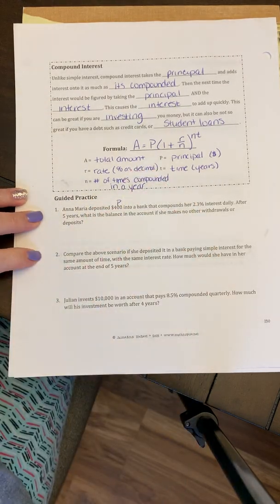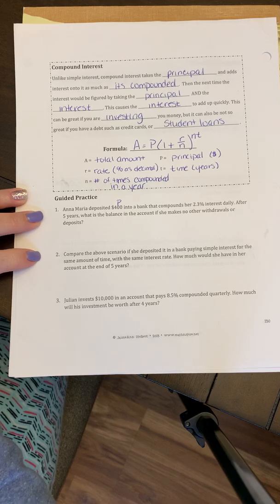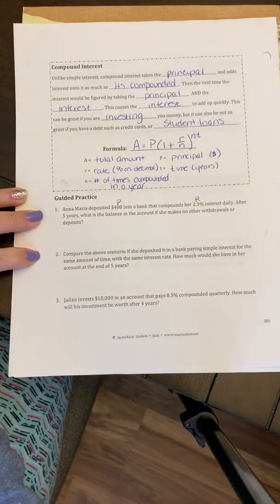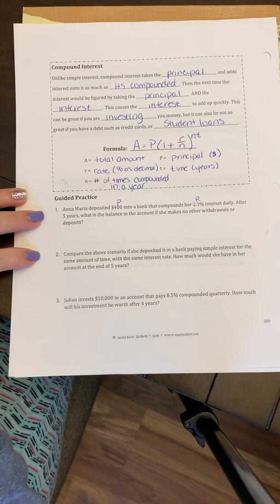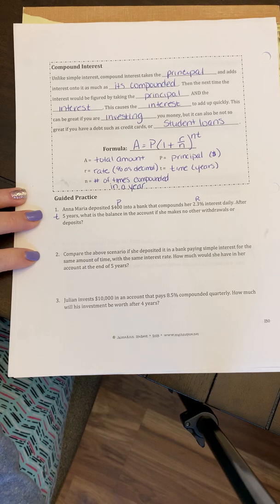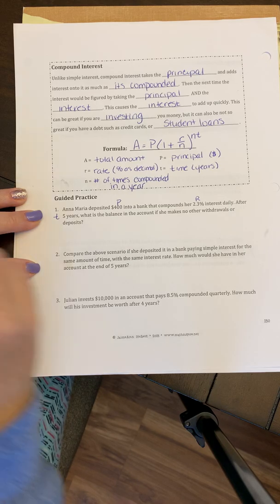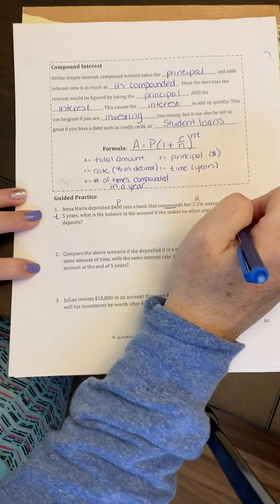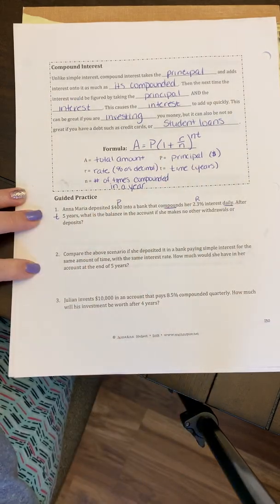That's my principal amount into a bank account that compounds her interest rate of 2.3%. After 5 years, so there's my time, what is the balance in her account if she makes no other withdrawals or deposits? The one word I neglected to underline was she compounds daily.